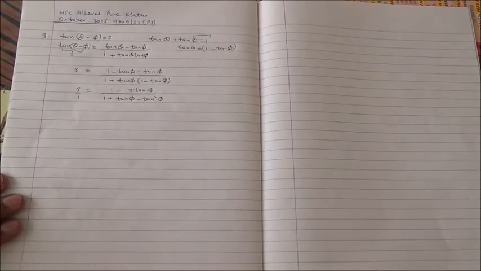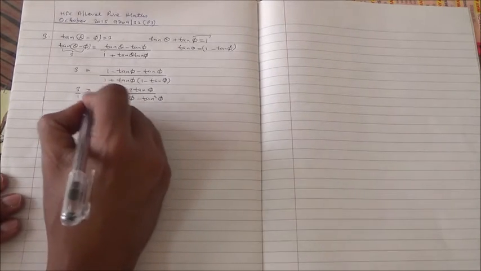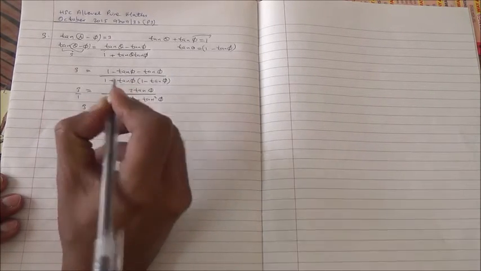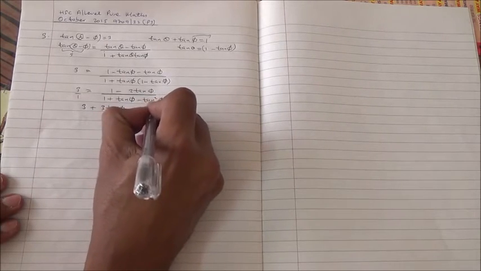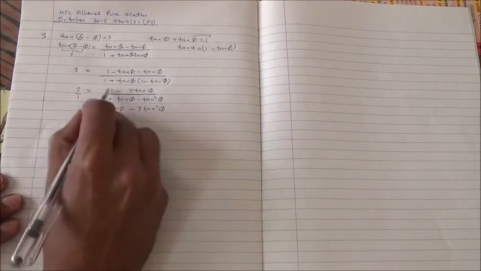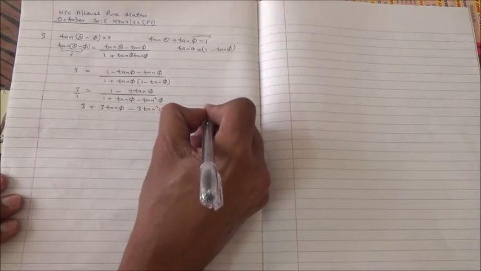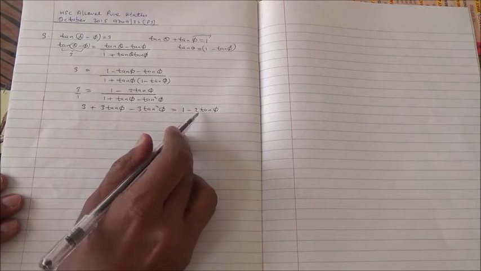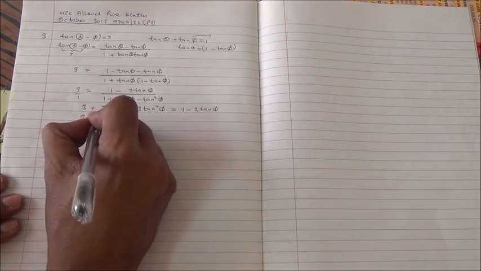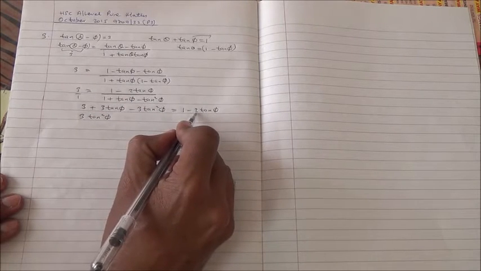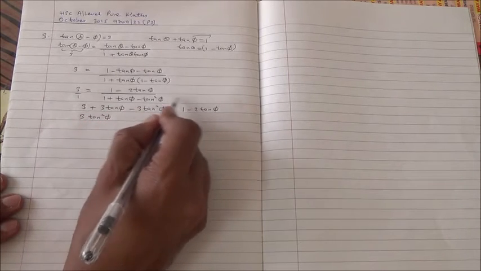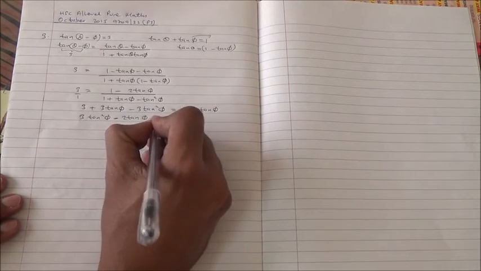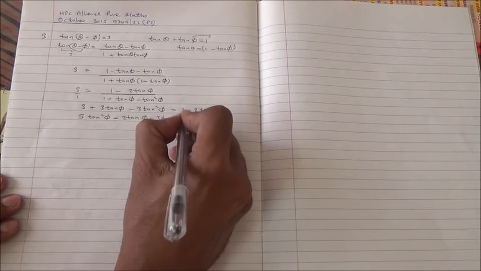Tan of phi times minus tan of phi is minus tan square phi. So we can cross multiply from here, and if we do that, we're going to end up with 3 times 1 is 3. 3 times tan of phi is 3 tan of phi. 3 times minus tan square phi is minus 3 tan square phi. Then 1 times the whole thing here is going to be 1 minus 2 tan of phi. Now, we can send this on the other side. This is going to become 3 tan square phi, minus 2 tan of phi, minus 3 tan of phi is equal to 1.